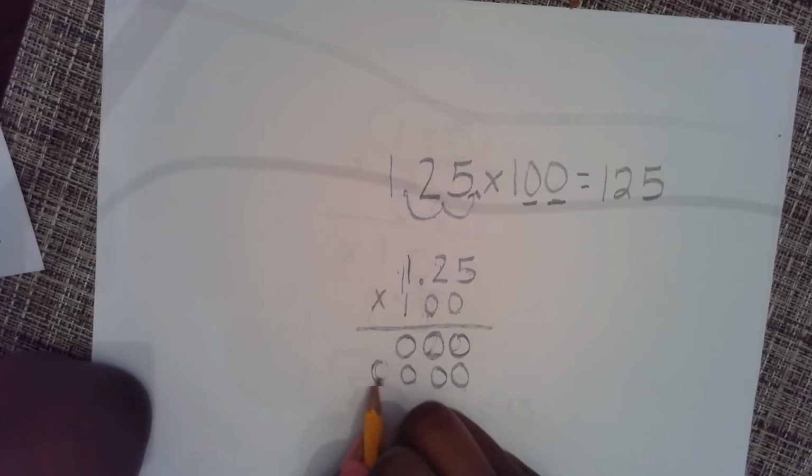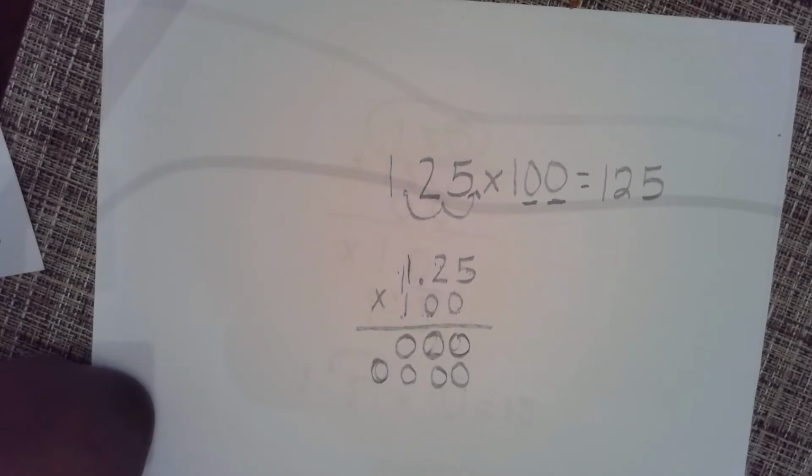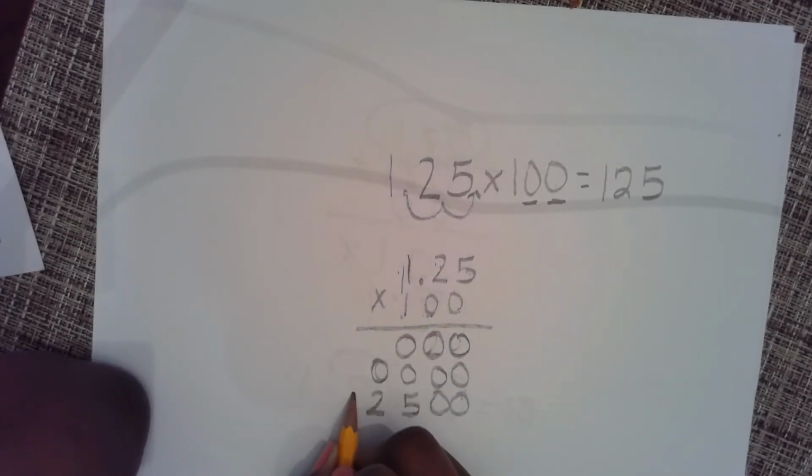Remember the importance of lining up your numbers. Now I'm in the hundreds place and I'm multiplying by 1. So I need now 2 placeholders to be in the hundreds place. 1 times 5 is 5. 1 times 2 is 2. 1 times 1 is 1.